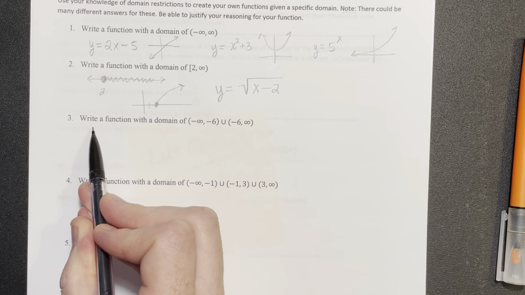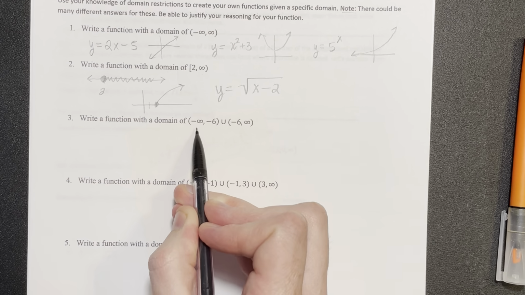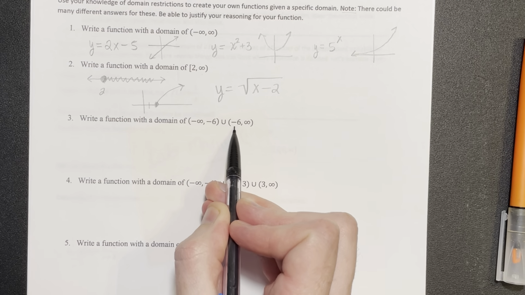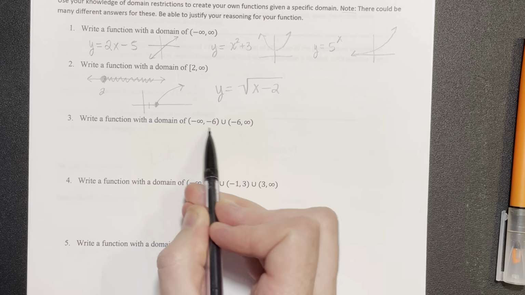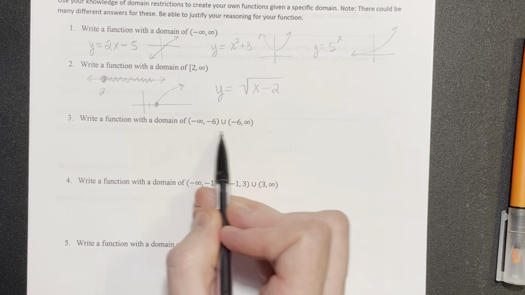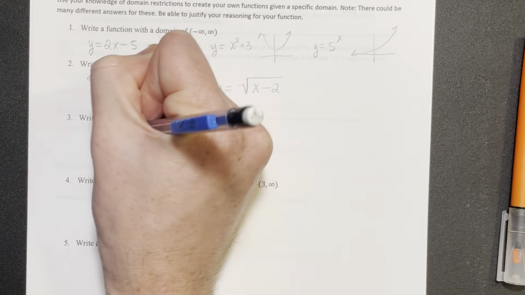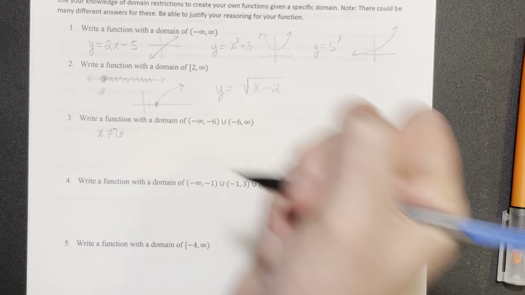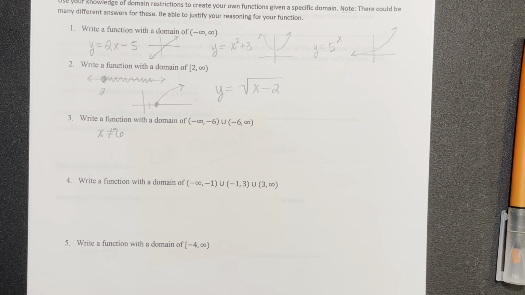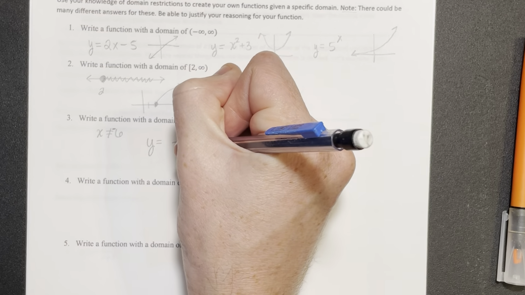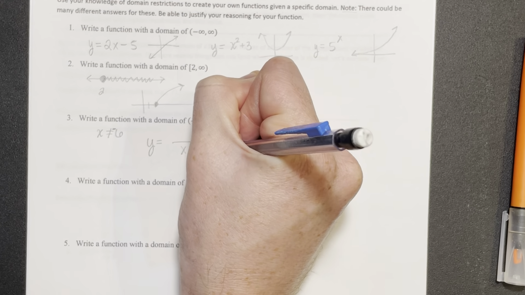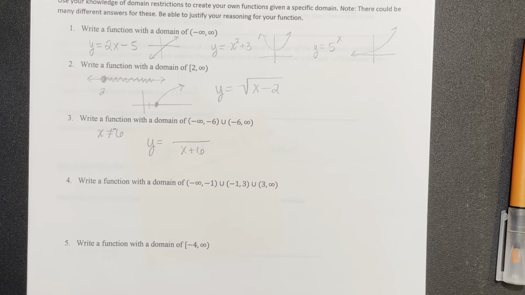Now if I have a domain with negative infinity to negative 6 union negative 6 to infinity, we see that this excluded value is negative 6. So x cannot be negative 6. That happened when we had a rational function. So a rational function can be anything on top that we want, but x plus 6 is in the denominator.